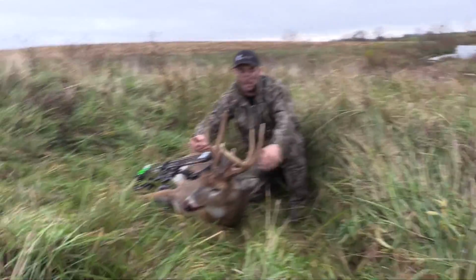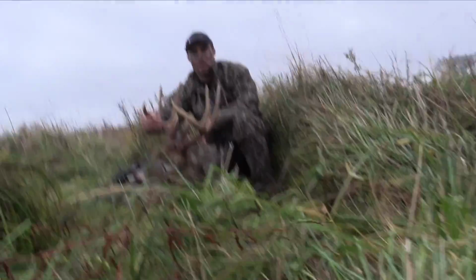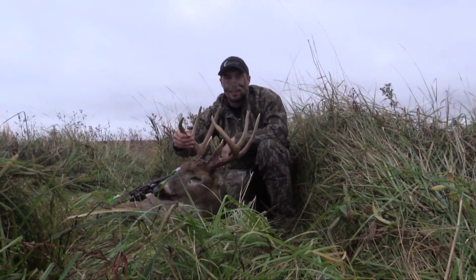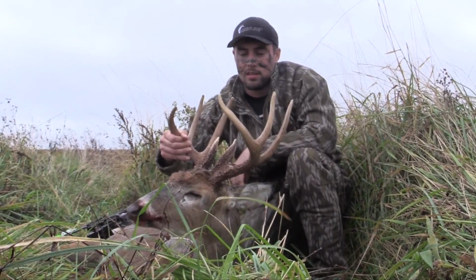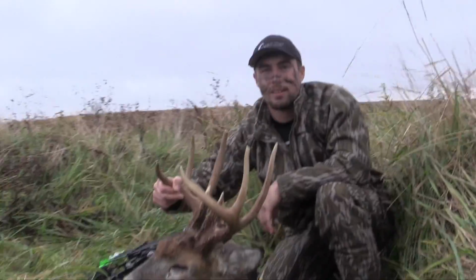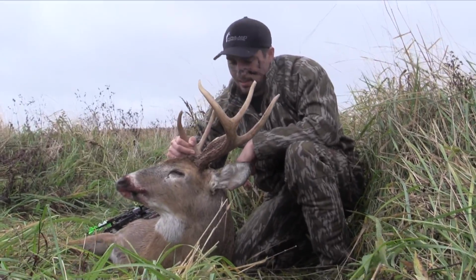So when you walk up to the animal, all right, and you're running the camera, show some excitement, pick up the animal, and don't be afraid to do this a couple times. You know, if you pick it up and it's real rigid, or you pick it up and the tongue's hanging out, cut the tongue out, all right? Clean up some blood. Go back and do it again.